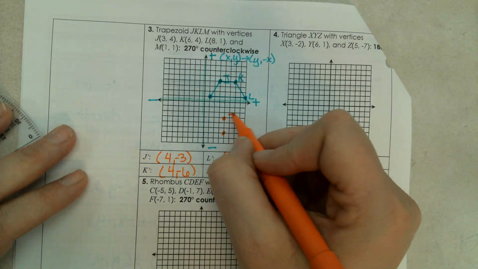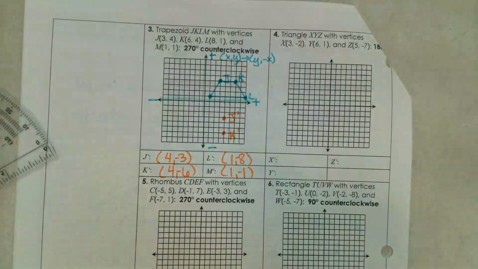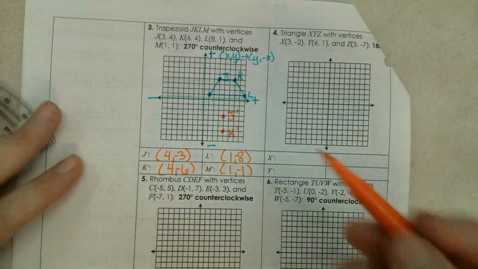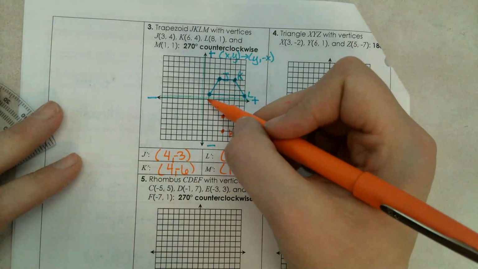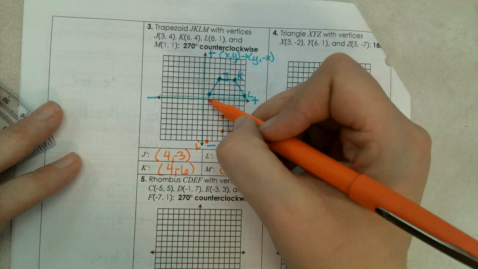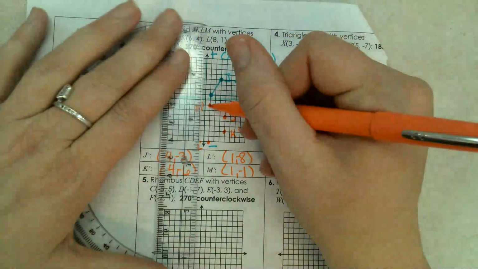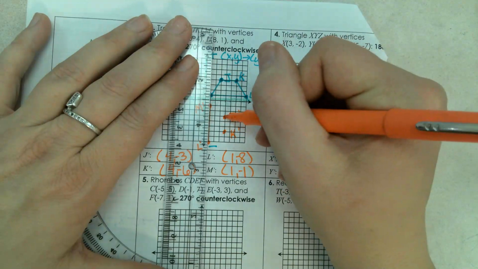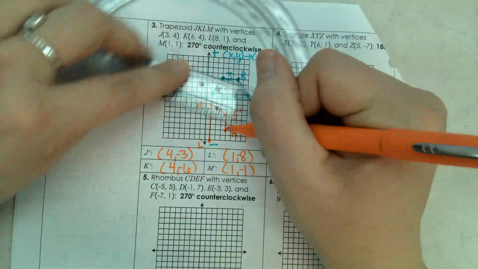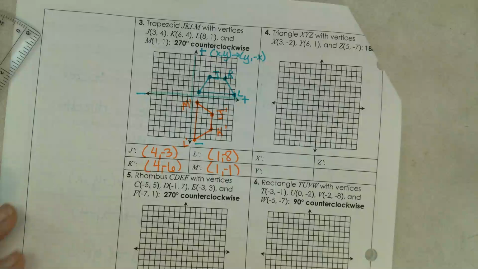Oh my goodness, and look at me not labeling my points. You got to get on to Miss H here because I know I wouldn't give you credit if you didn't do that. So stop me if I don't. So 1, negative 8, L prime, and 1, negative 1. You guys make sure you stop me in class if you see that I'm being lazy and not labeling my points, okay? If you catch me not doing it in my videos, let me know in class, okay? There it is. Oh, that looks good.